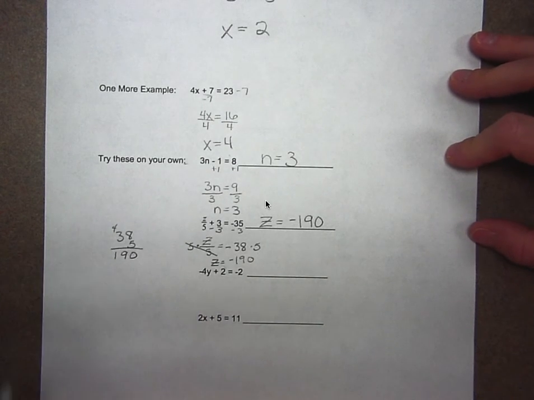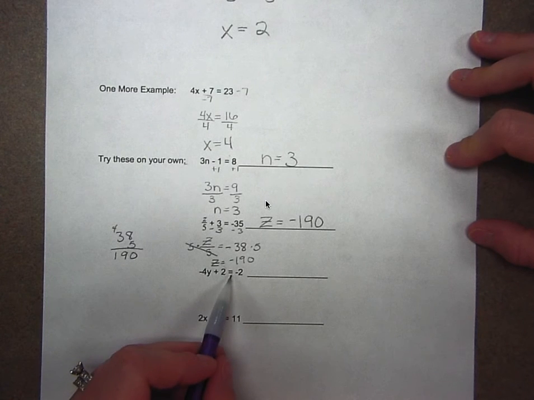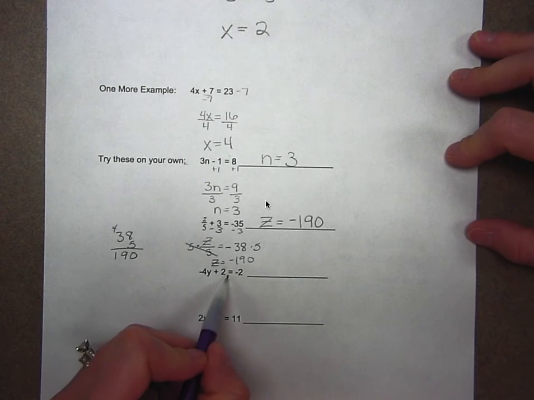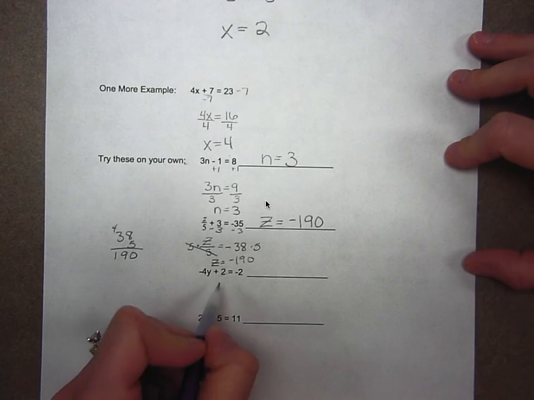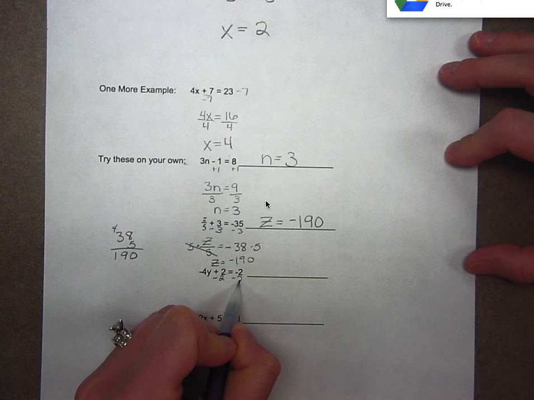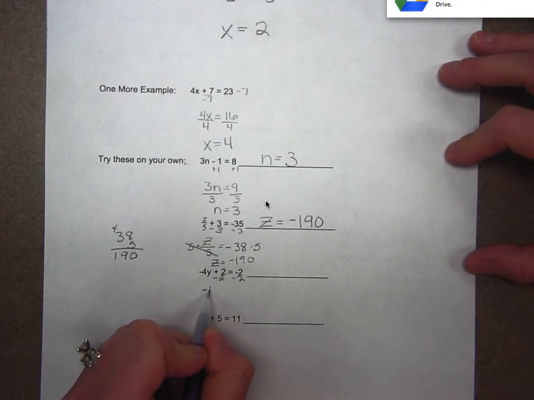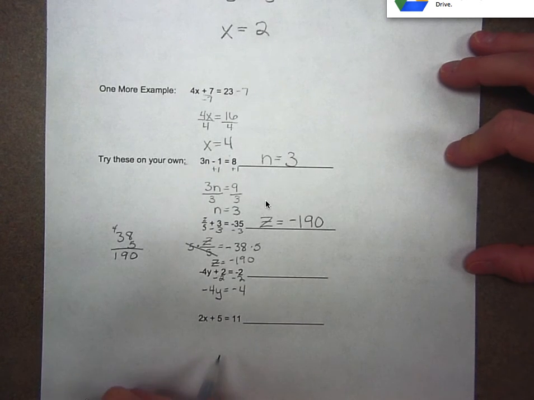Next one, moving on. Negative 4y plus 2 equals negative 2. So once again, because I see addition and that's where I start, I need to do the inverse. So I'm going to subtract 2 and subtract 2 on both sides. So I have negative 4y equals negative 4.